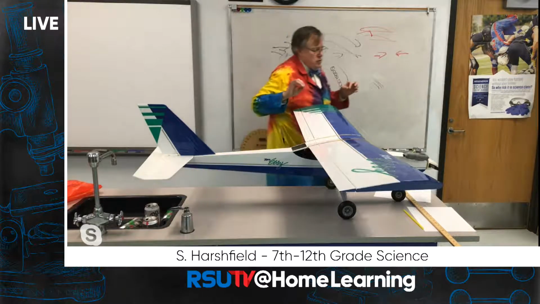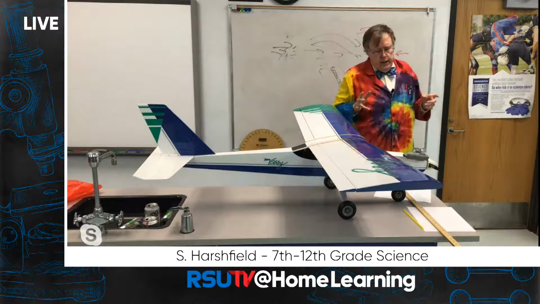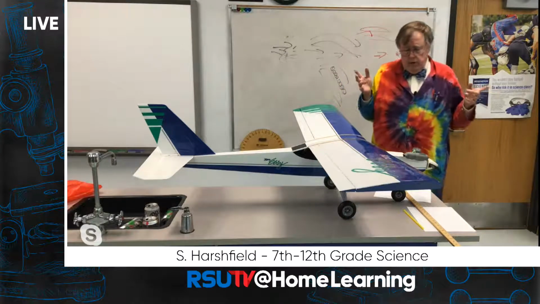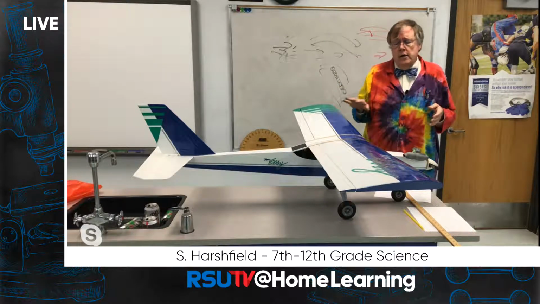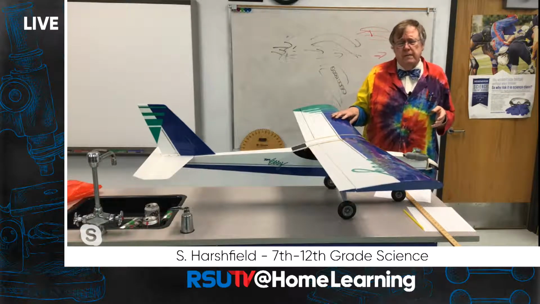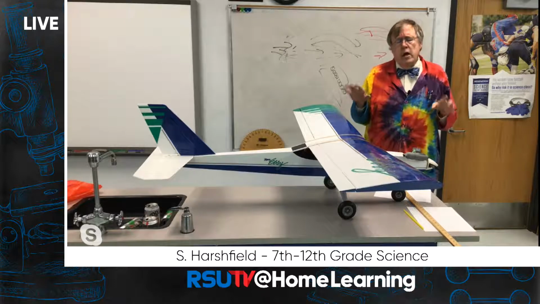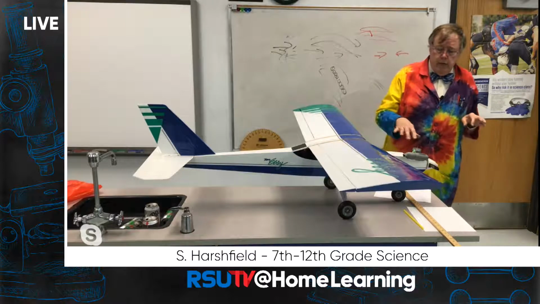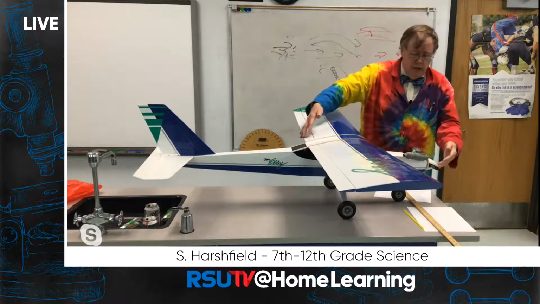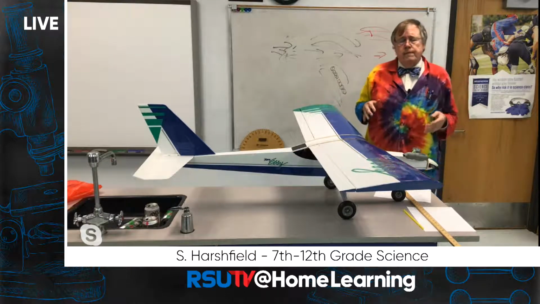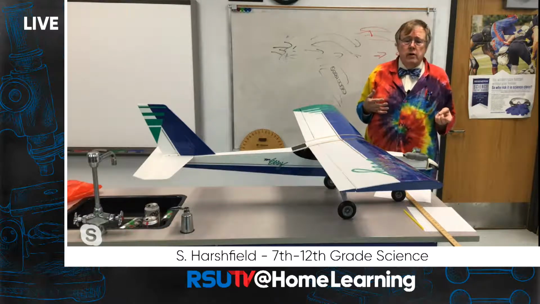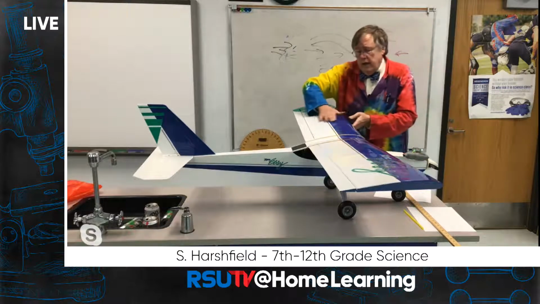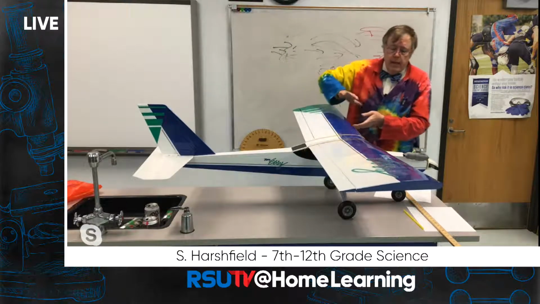Most commercial jets that fly, say, from Tulsa to Kansas City, will take off and land at a speed of about 150 miles an hour. Smaller planes, like you would see if this was a real size plane, would take off at maybe 50, 75 miles an hour. They want that maximum airflow over this to keep that airplane up.